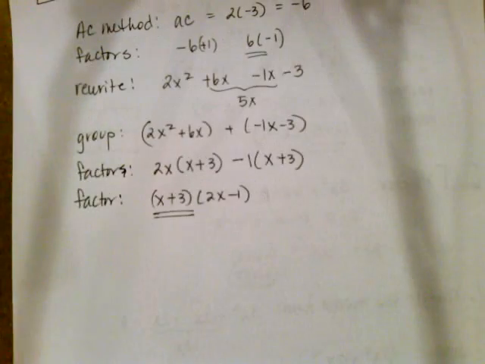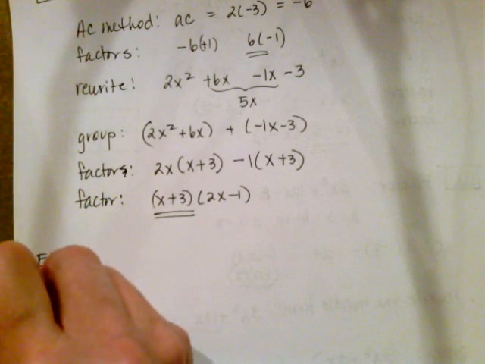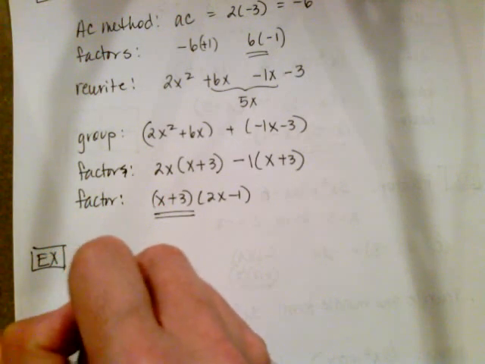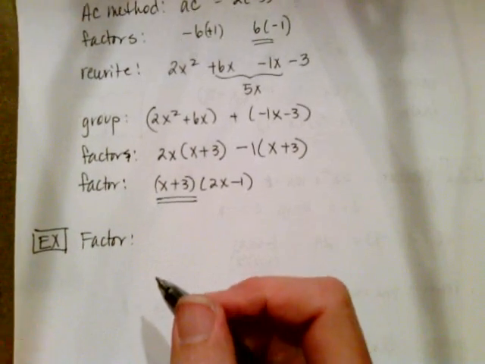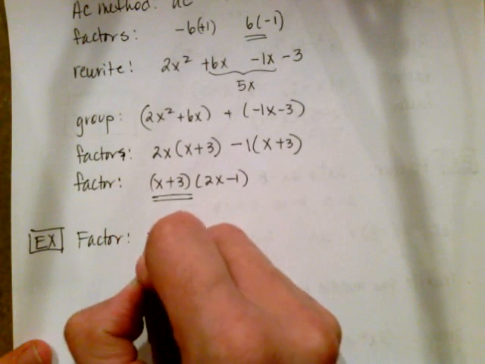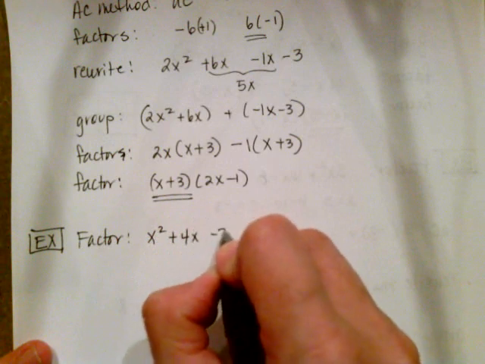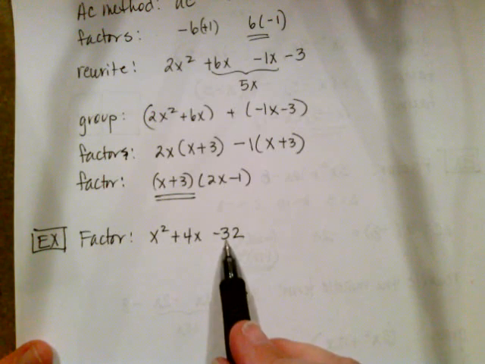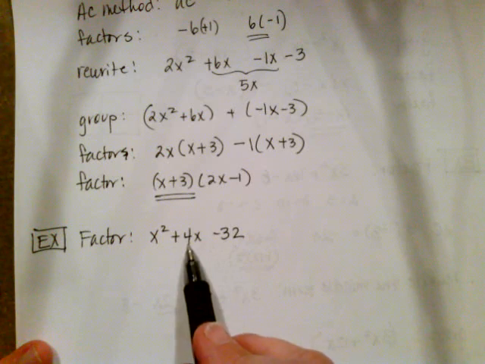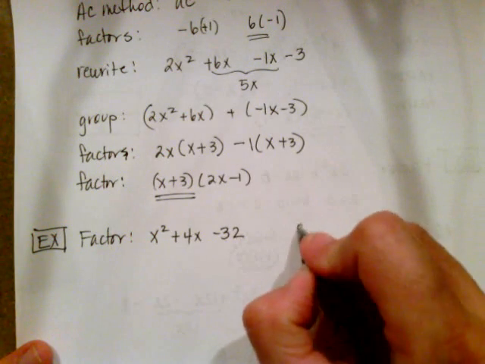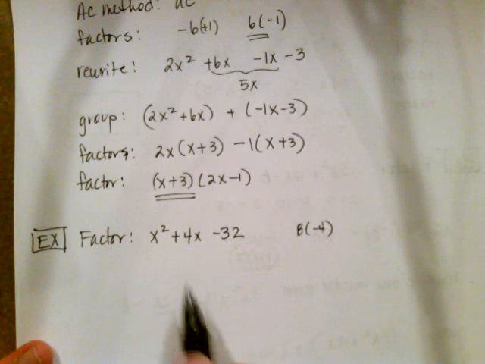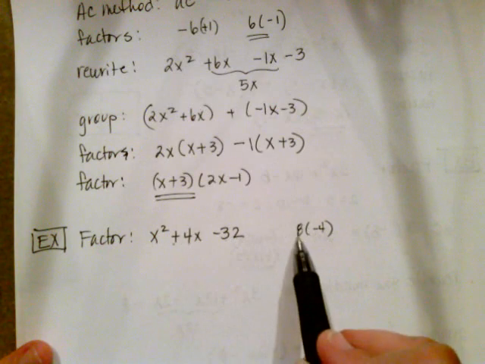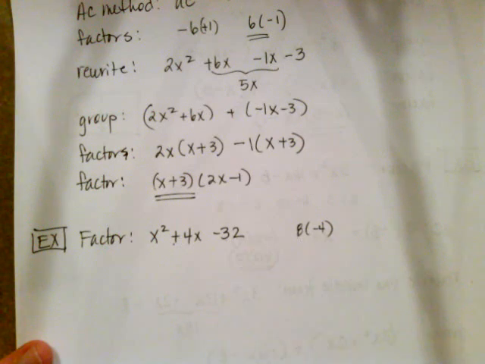Alright, I have one last example, and I'm just going to talk my way through guess and test because that would be the method that I would use if it were me. So if I had x squared plus 4x minus 32 and I want to do guess and test, I need to find the factors of 32 that subtract to give me 4. So 32, the first thing that comes to mind is 8 and a negative 4. The bigger number is positive. So 8 times a negative 4 is a negative 32. 8 minus 4 is a positive 4.